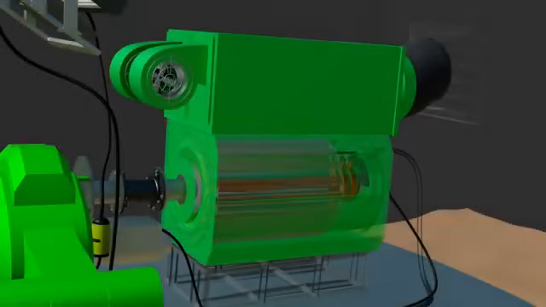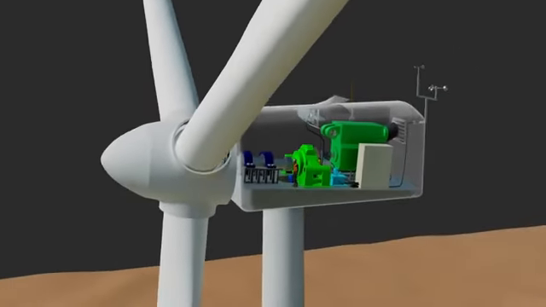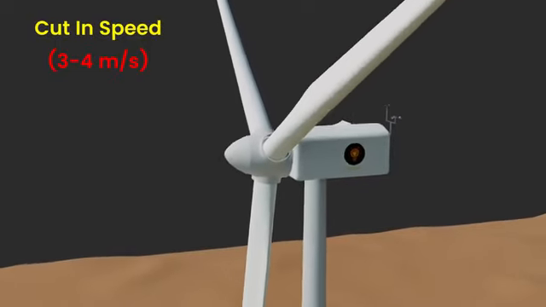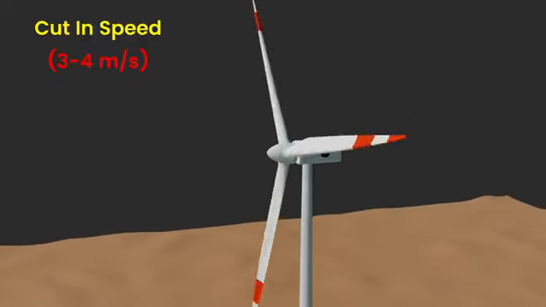Several technical terms describe wind speed limits for wind turbine operation. First is cut-in speed. This is the minimum wind speed at which the turbine blades begin rotating and the turbine starts producing usable power.